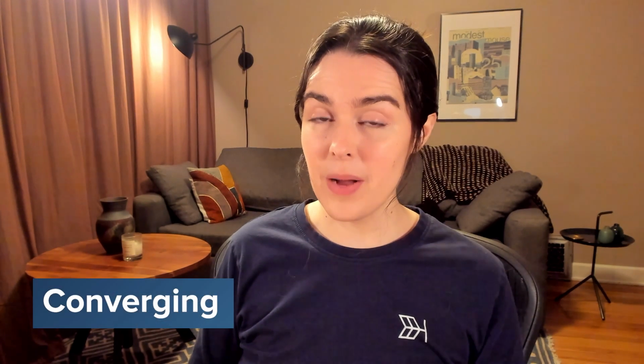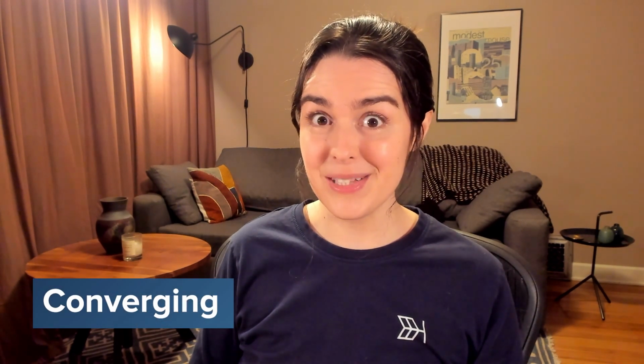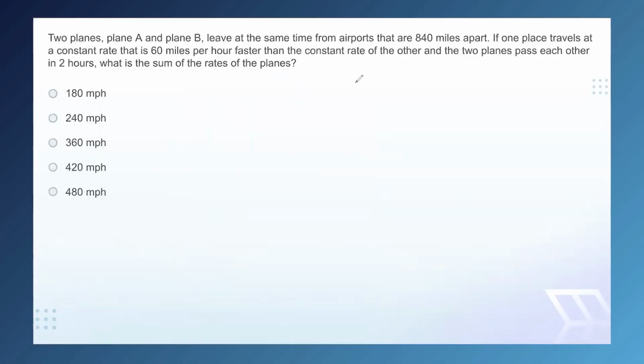Let's try a similar problem around converging rates, and then we'll get into some of the weirder rate question types. Again, pause if you want to try on your own. We'll do the standard method first. Setting up our rate table to get us started, distance equals rate times time, with rows for plane A and plane B.